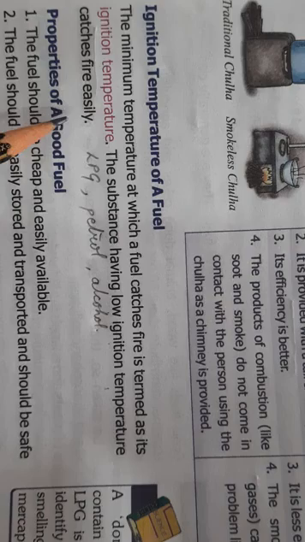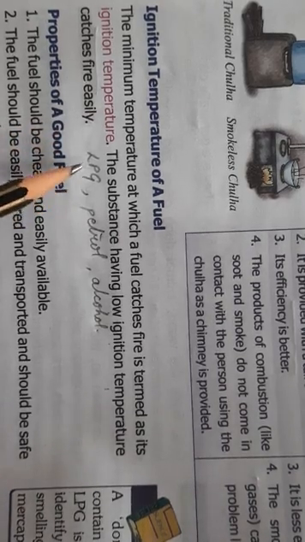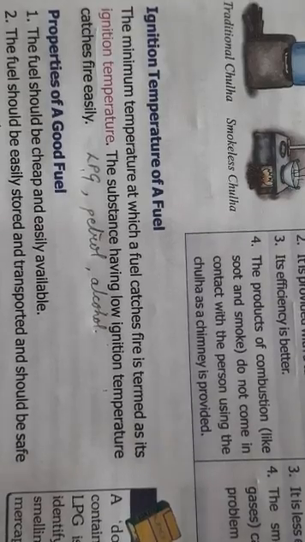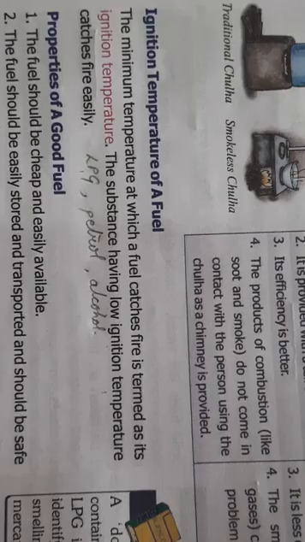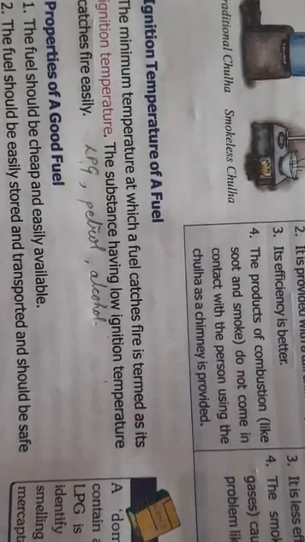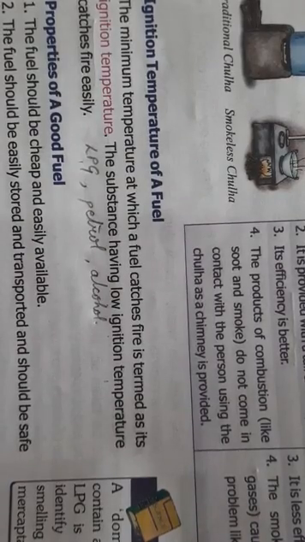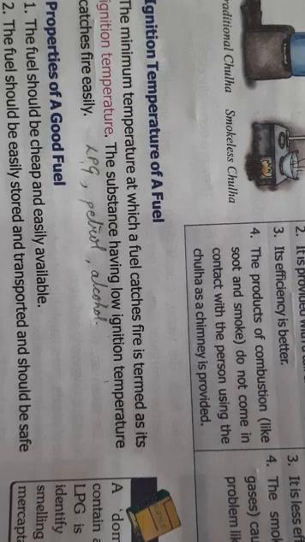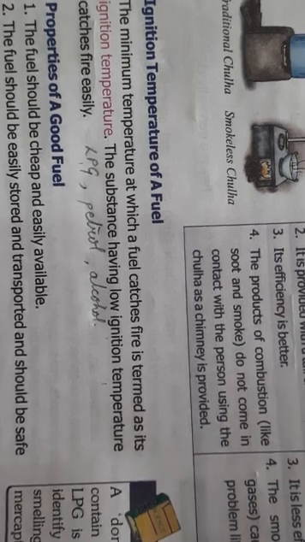And what are the examples of fuel which have got very low ignition temperature? For example, LPG. What is the full form of LPG, children? You all have reached class 8. I hope that you know the full form of LPG. Find out, all of you. Whenever I take the live class, I'll ask you what is the full form of LPG.